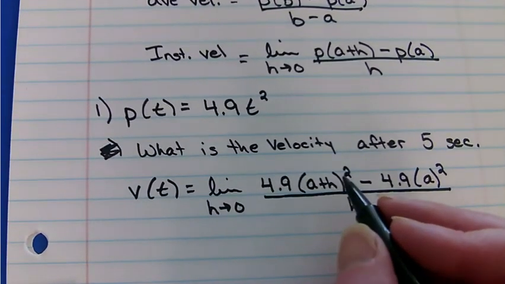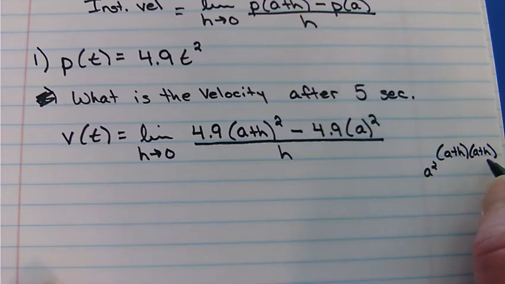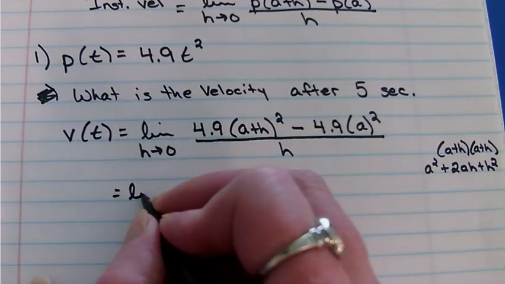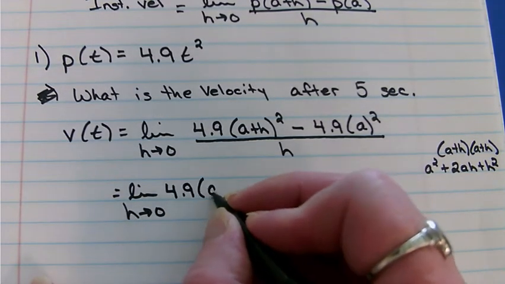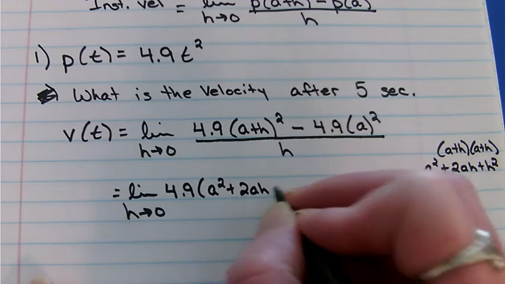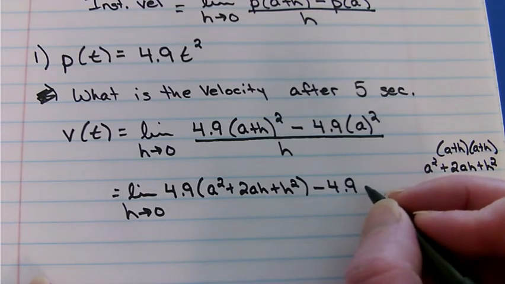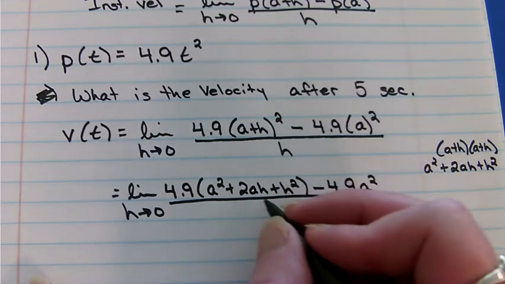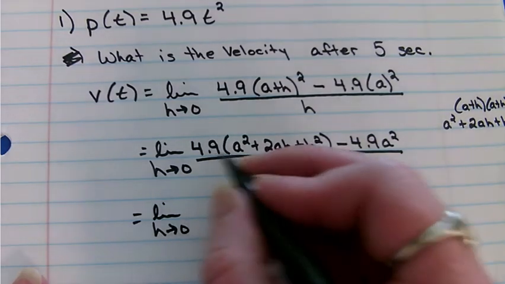What am I going to get when I take this and square it? Well, I'll come off to the side. That's going to be a squared, ah, and another ah. That's 2ah plus h squared. Okay. I'm going to distribute.